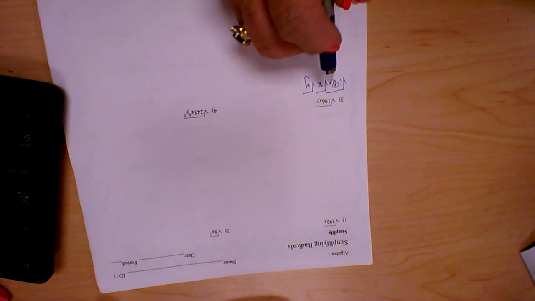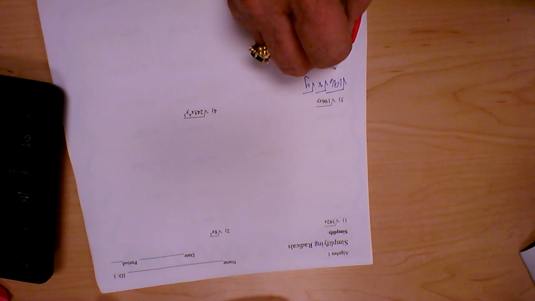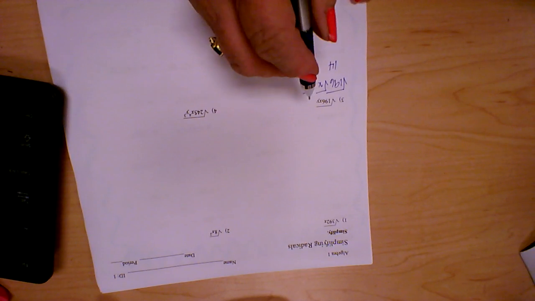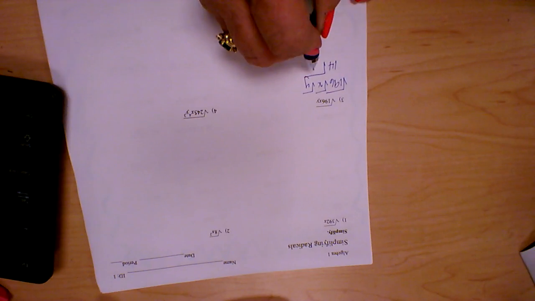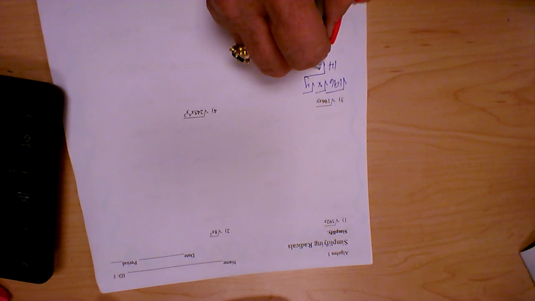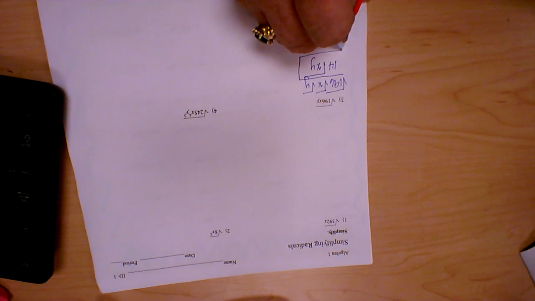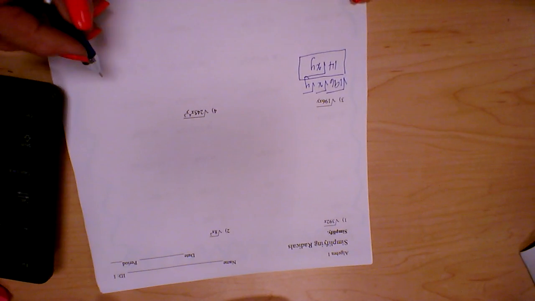Well, 196 is a perfect square. The square root is 14. And now, x and y, neither one are perfect squares, and they have no factors that are perfect squares, so we leave them underneath the radical just exactly like they are, and we're finished.